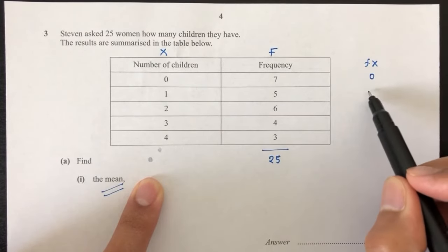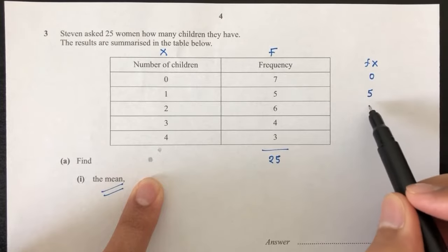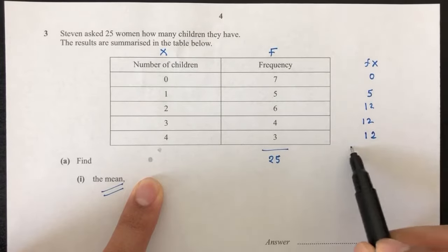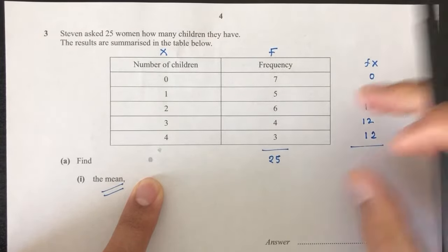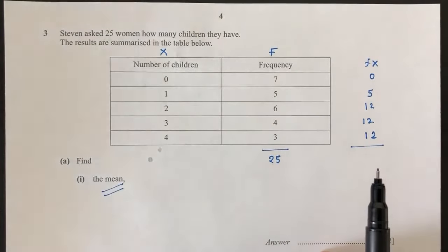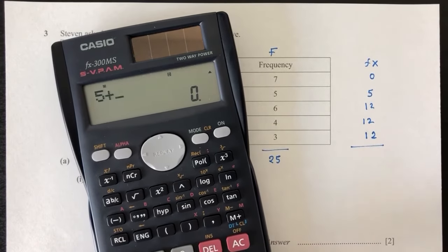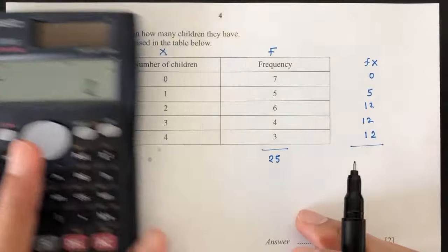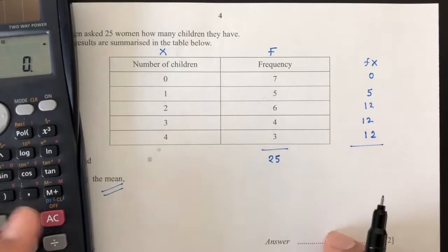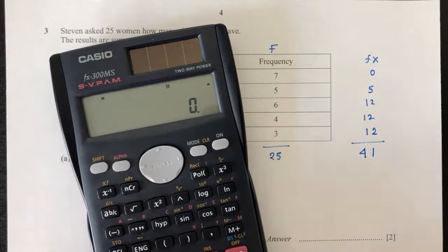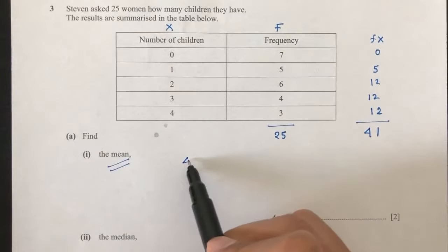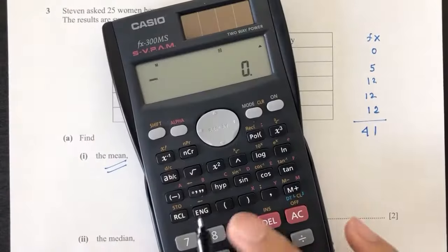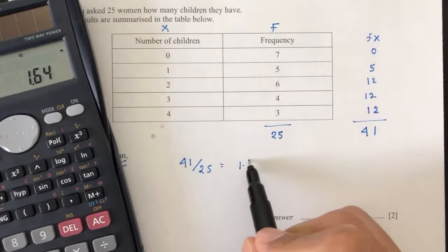So there will be 0, that would be 5, 12, 12, and 12. So fx is basically the number of kids for all of these, right? Let's find the sum of fx. That will be 5 plus 12 times 3. So 0, yeah, 12 times 3, 36, 41. The mean will be 41 divided by the number of women, which will be 25, that will be 1.64.